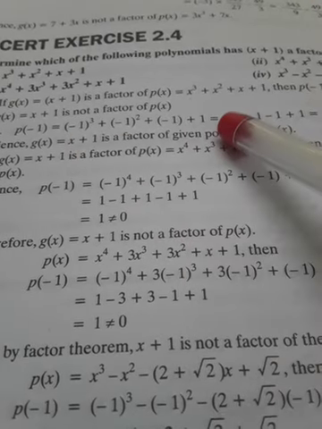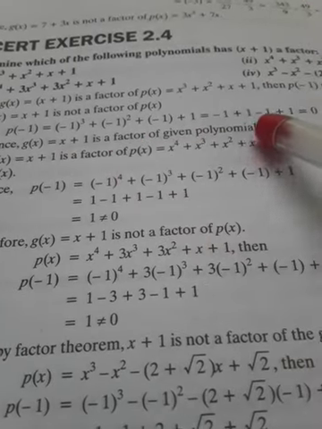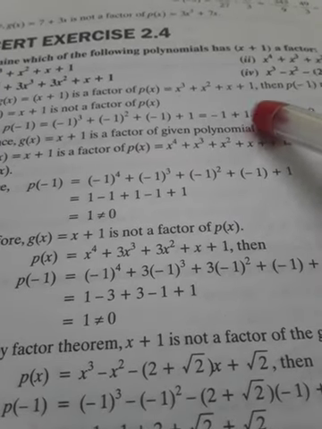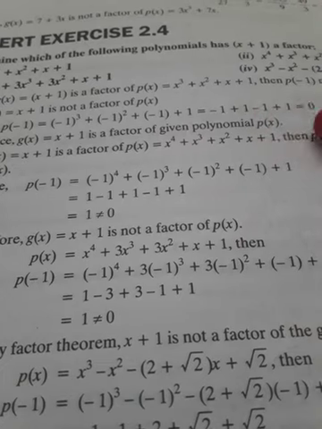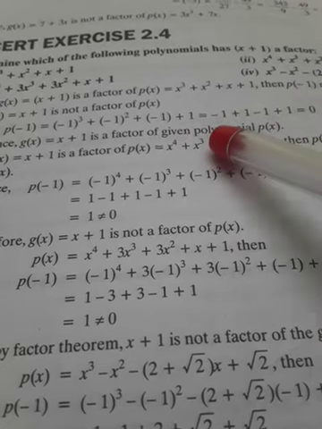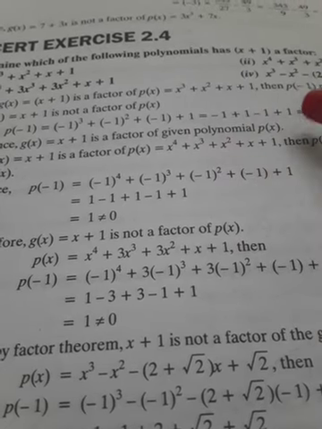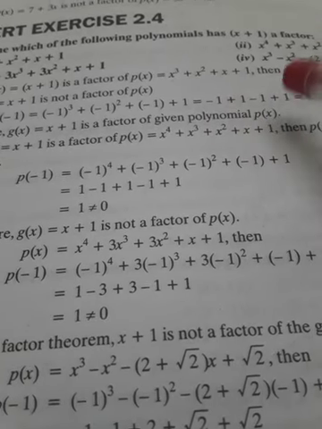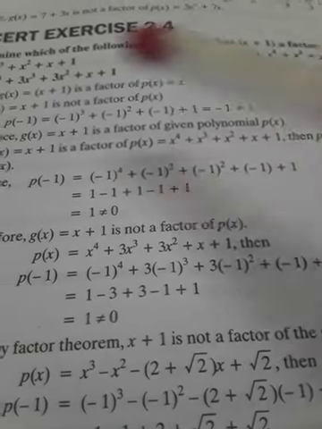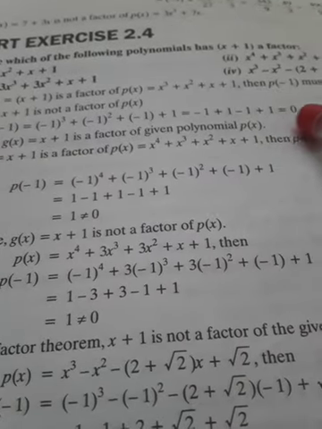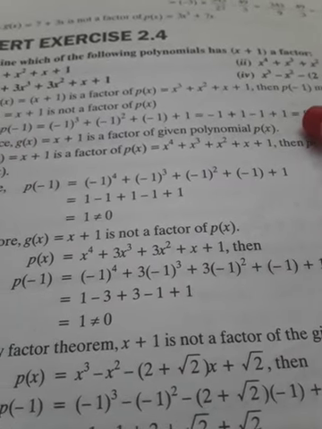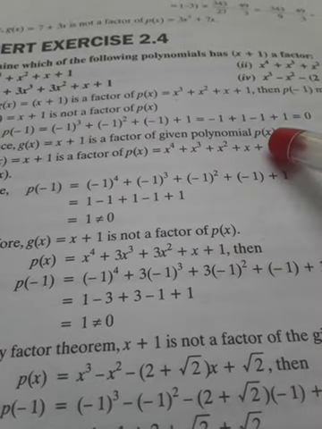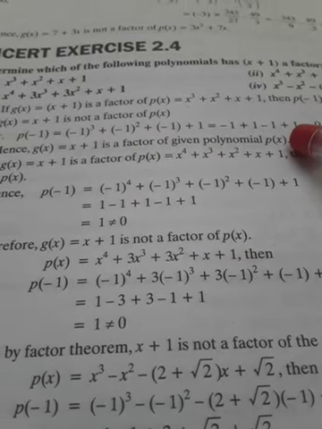Negative 1 cube is negative 1. Negative 1 square is positive 1. Negative 1 into positive 1 will be negative 1. Then the last one plus 1. Negative 1 plus 1 will be 0. 0 plus negative 1, negative 1. Negative 1 plus 1 will be 0. So, p of negative 1 equal 0. So, what we can say, here x plus 1 is a factor of the given polynomial p of x.